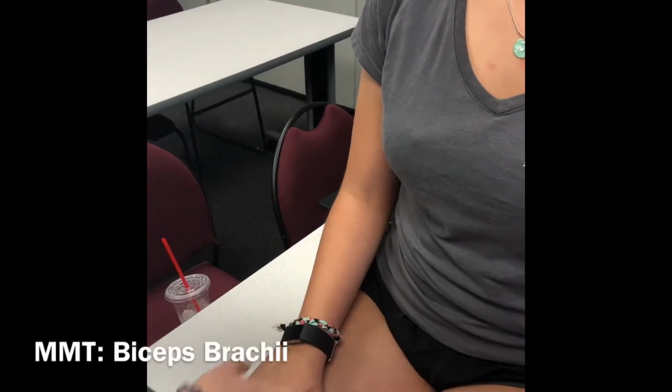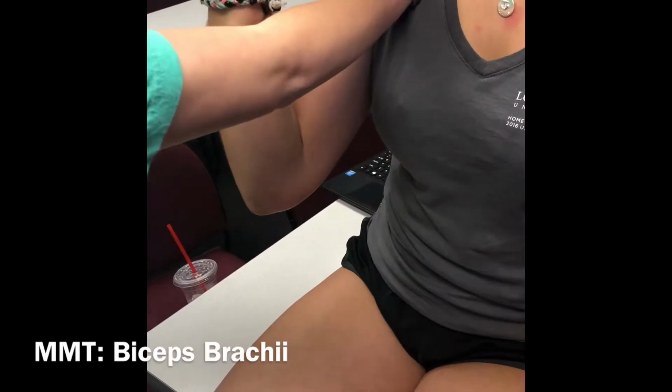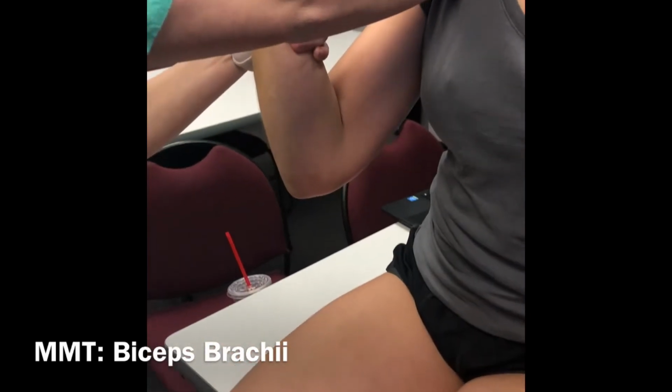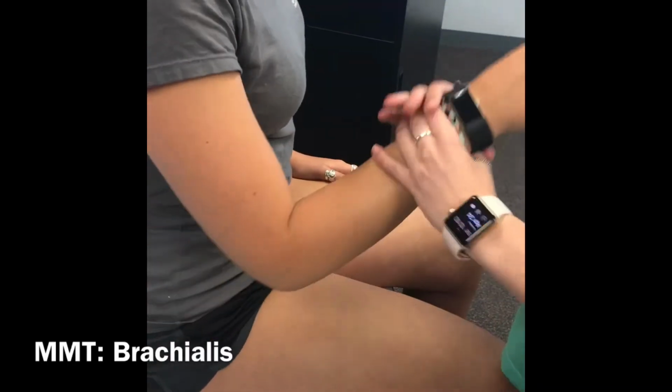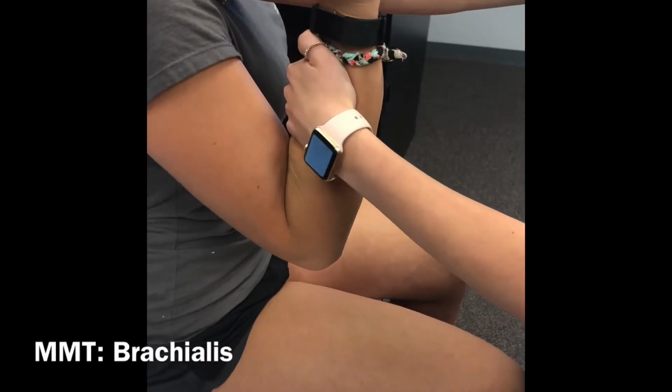Okay, now we're going to do the manual muscle test for biceps brachii. Don't let me break you. 1, 2, 3, 4, 5, relax. Okay, now we're going to do the manual muscle test for brachialis. Don't let me break you. 1, 2, 3, 4, 5, relax.